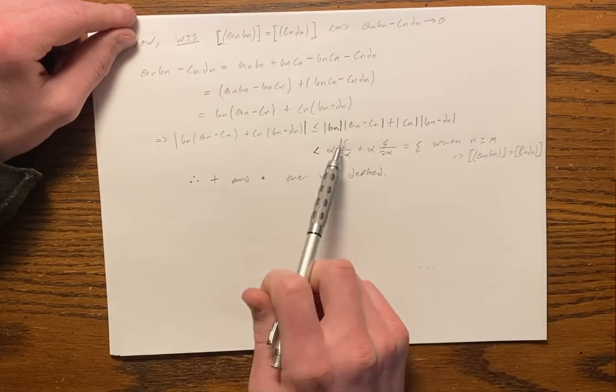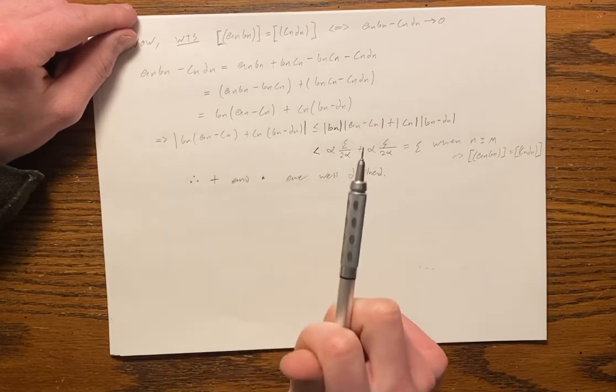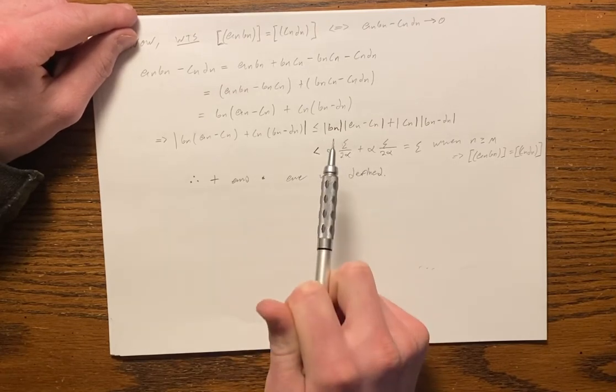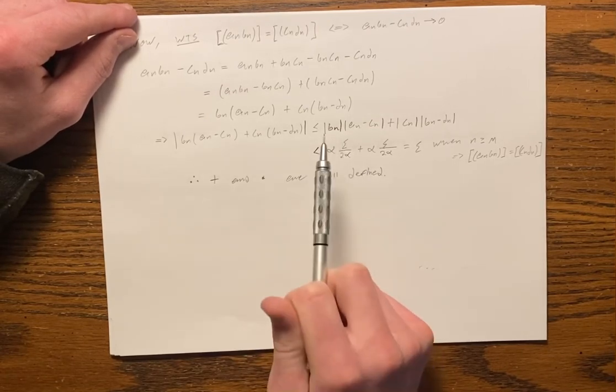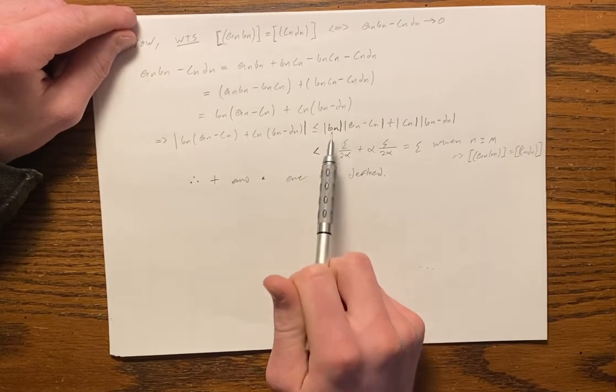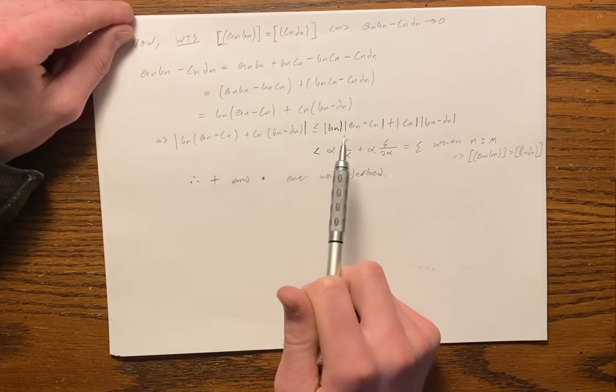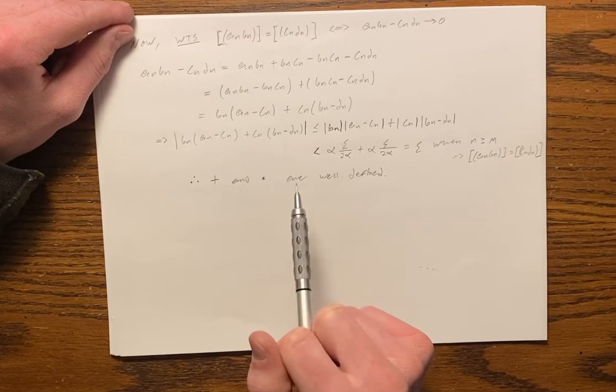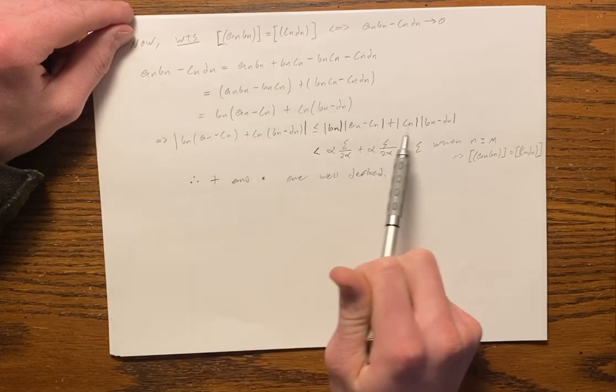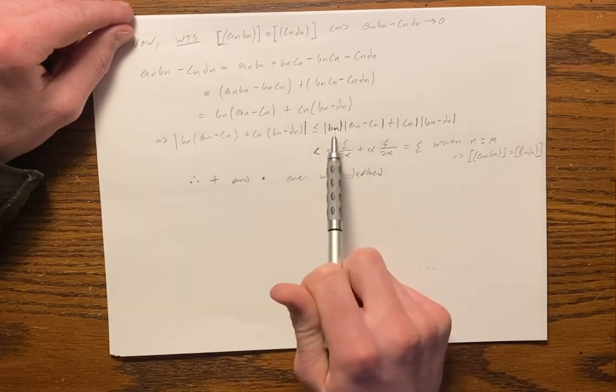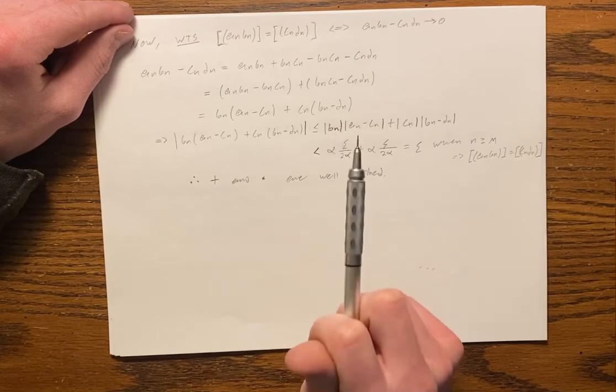Now, this is really important, and it is a theorem that, if I'm not mistaken, is in the book: a Cauchy sequence is bounded for some n greater or equal to m. So the absolute values of bn and cn, because these are two Cauchy sequences, are bounded.